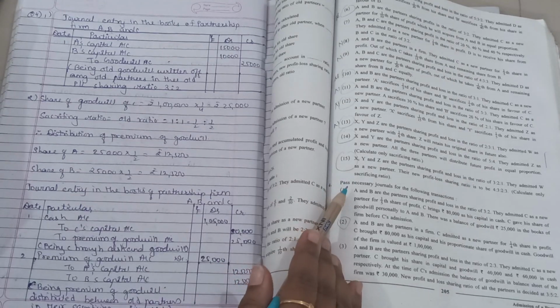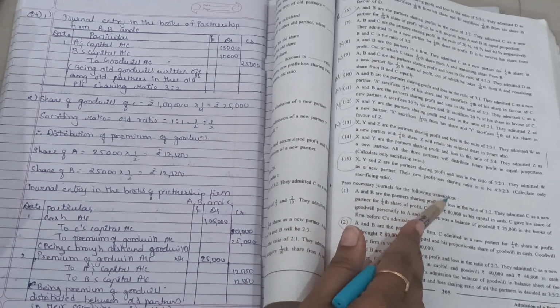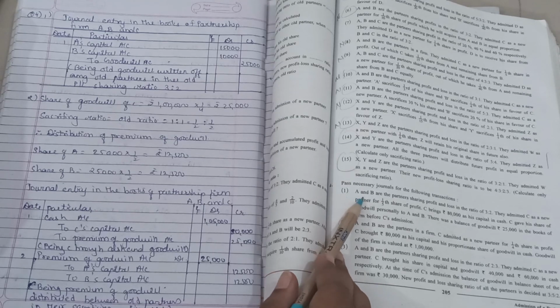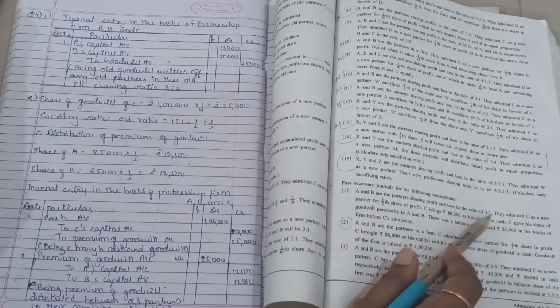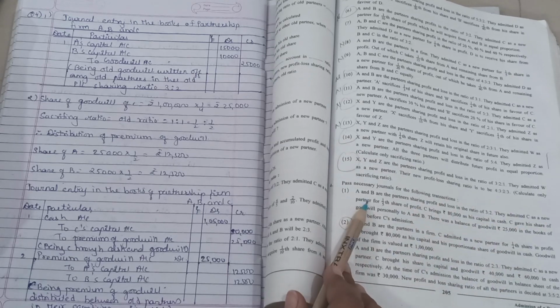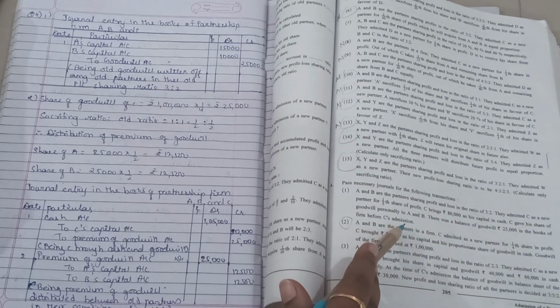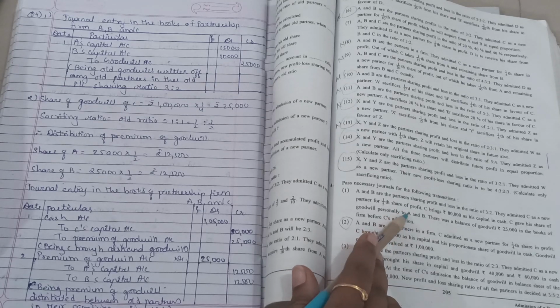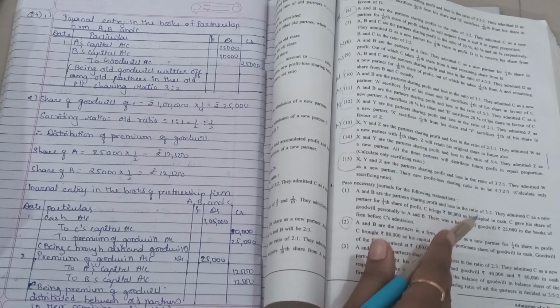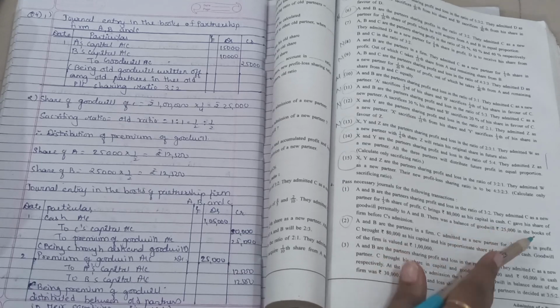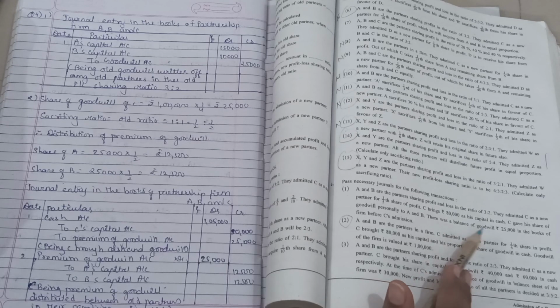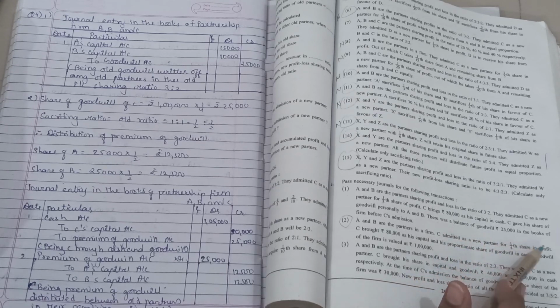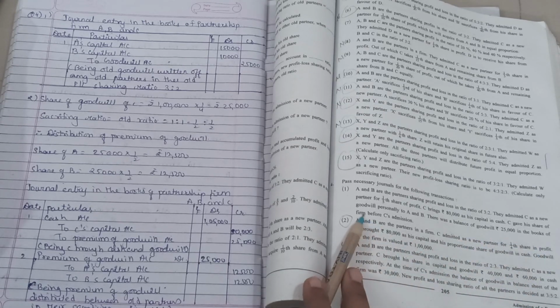Question number 4. Pass necessary journal entries for the following transactions. A and B are the partners sharing profit and loss in the ratio of 3:2. They admitted C as a new partner for 1/5 share of profit. C brings 80,000 as his capital in cash and C gave his share of goodwill personally to A and B. There was a balance of goodwill rupees 25,000 in the books of firm before C's admission.